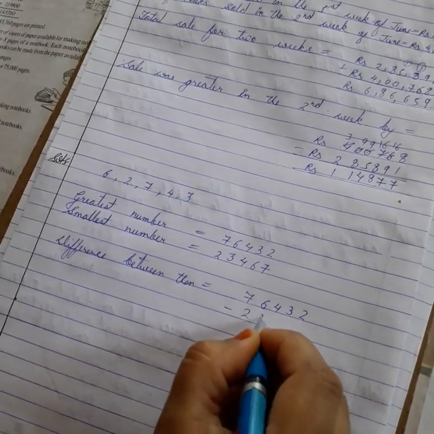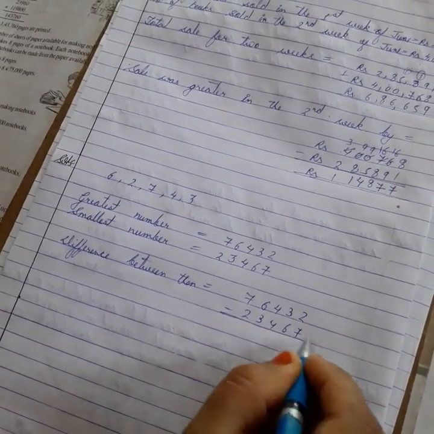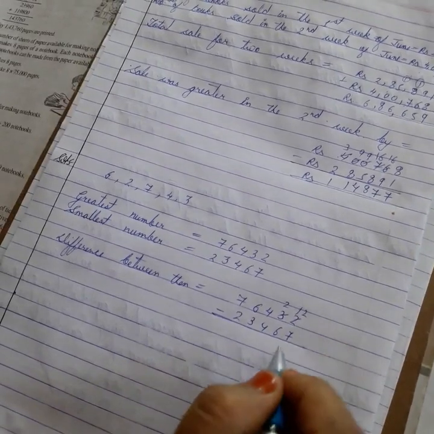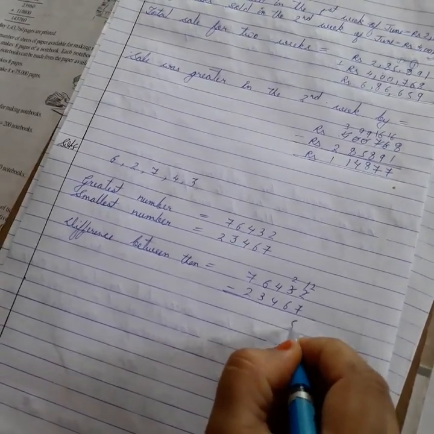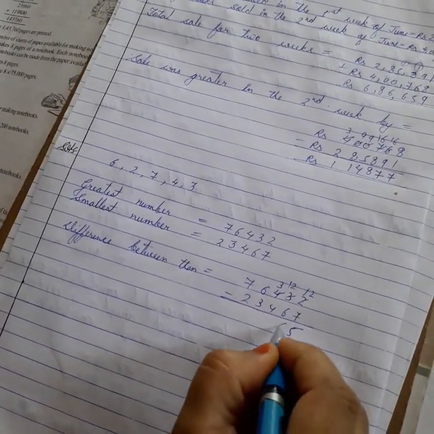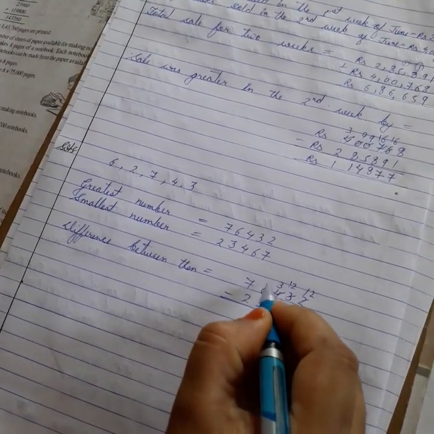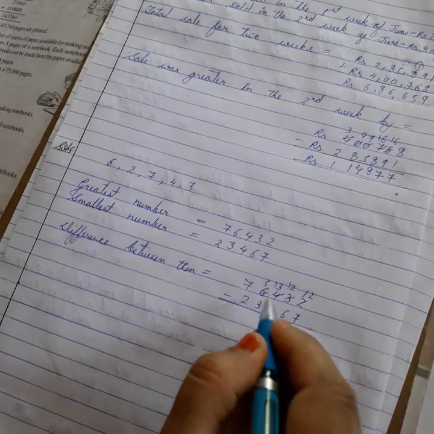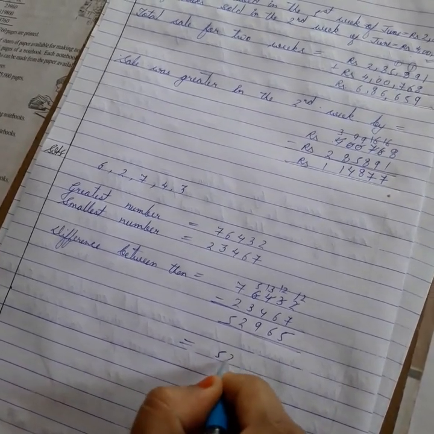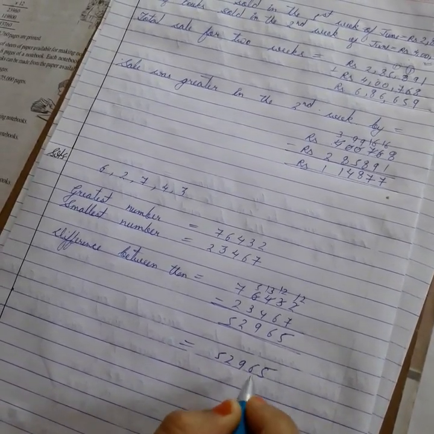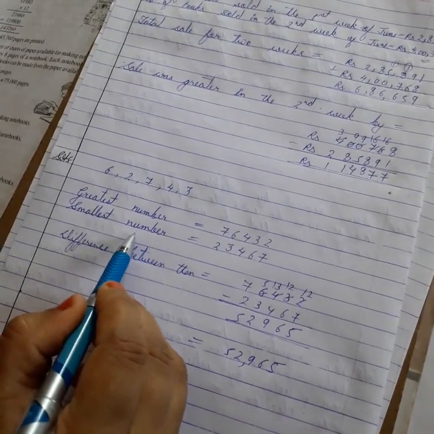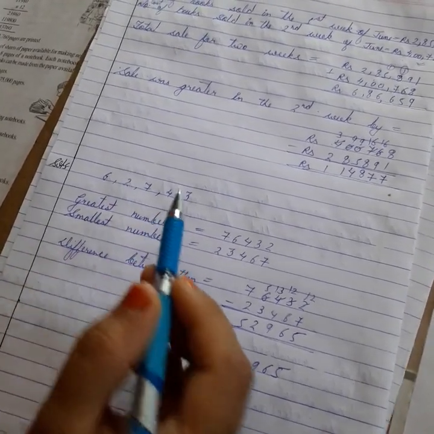So from this you will subtract this smaller one. Again here you need to take carry. This will become 12. This will become 2. 12 minus 7 is how much? 12 minus 7 is 5. From 2 you cannot subtract 6. So again you will give carry. 12 minus 6, 6. Now from this you cannot subtract 4. You will again send carry. 13 minus 4 is 9. 5 minus 3 is 2 and 7 minus 2 is 5. So this is 52,965. So this is the difference between the greatest and the smallest number formed using these 5 digits. Okay.